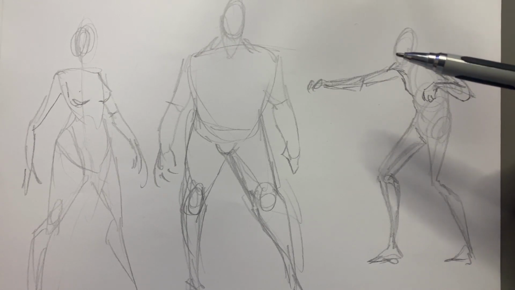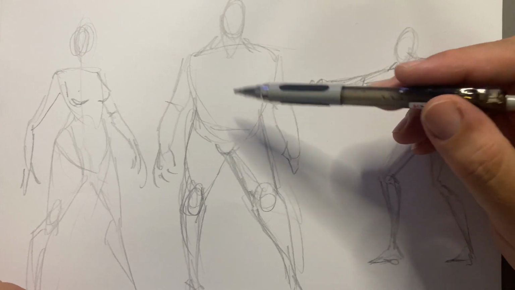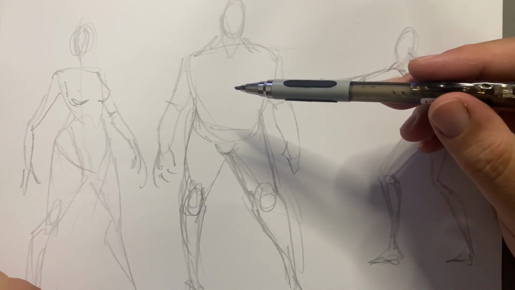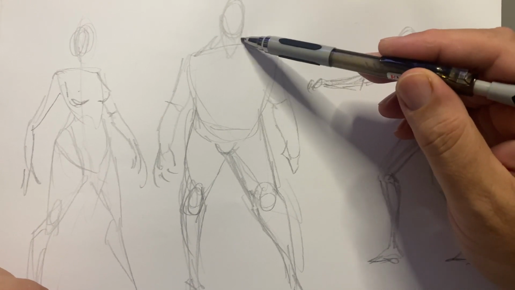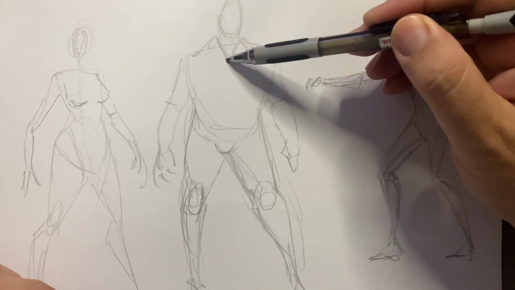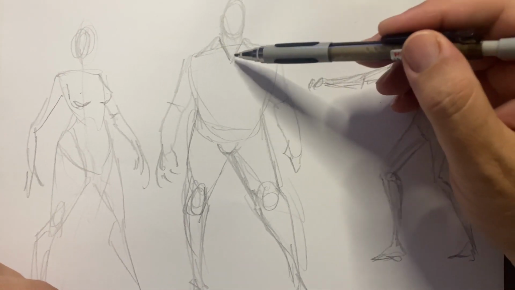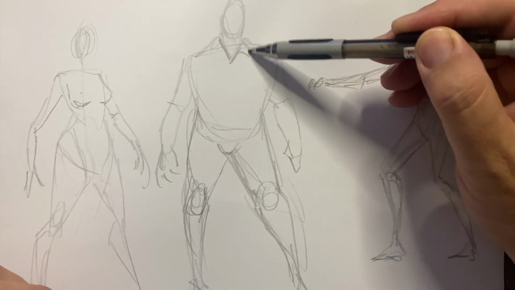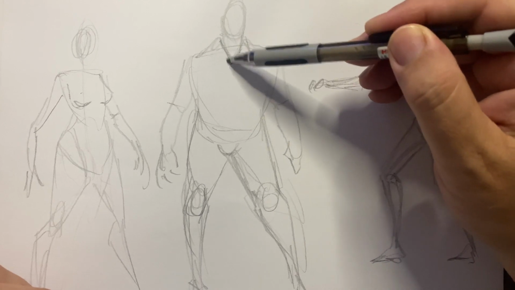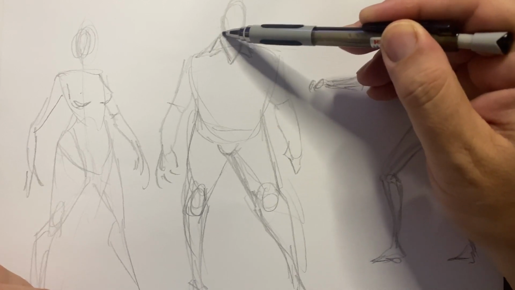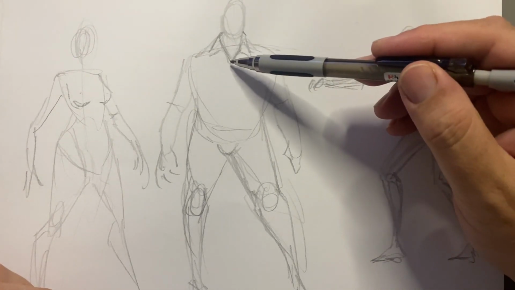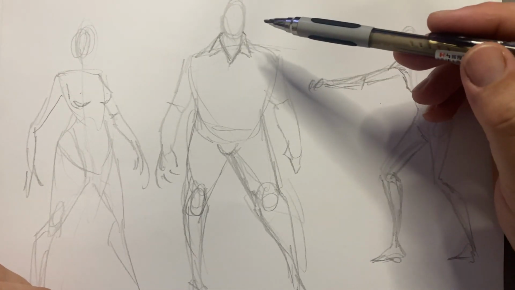So let's start with this guy here. Let's say I want to give him a suit. I'll start with the shirt. Usually I draw just where the cloth article intersects with the body. Okay, so here's the color.